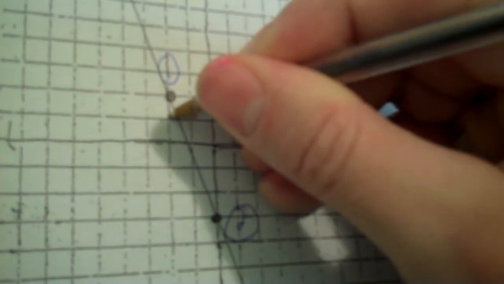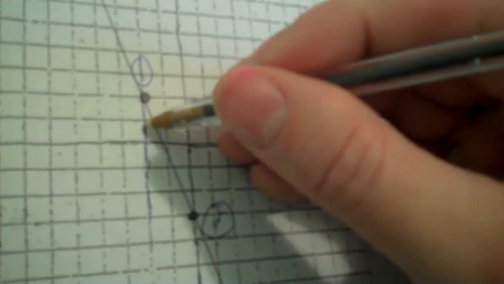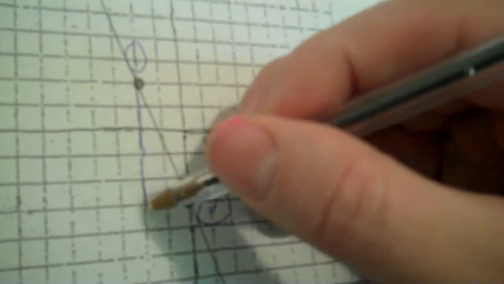That's fine. So the rise is going to be expressed as a negative. So down 1, 2, 3, 4, 5. I count by negatives when I go down. Negative 1, negative 2, negative 3, negative 4, negative 5. So negative 5 is your rise.